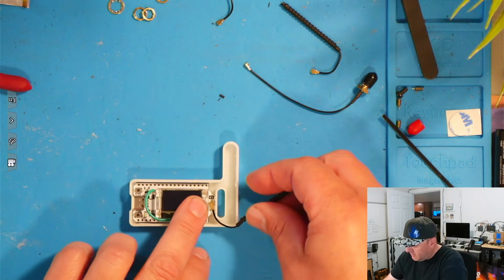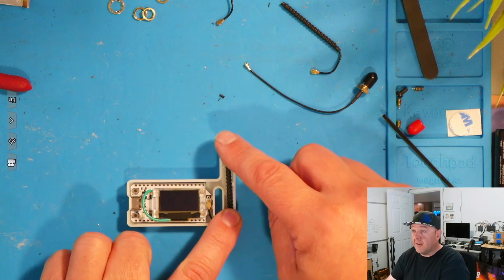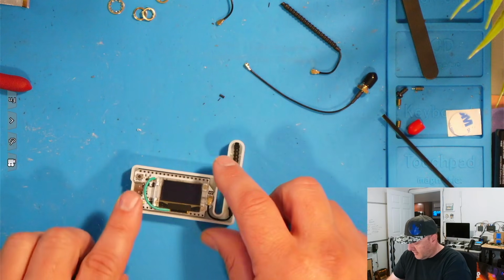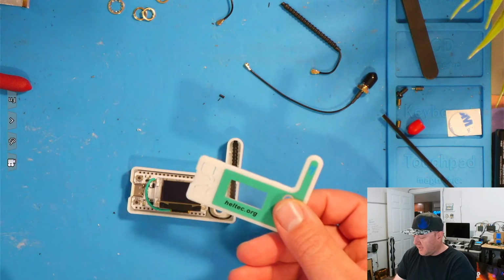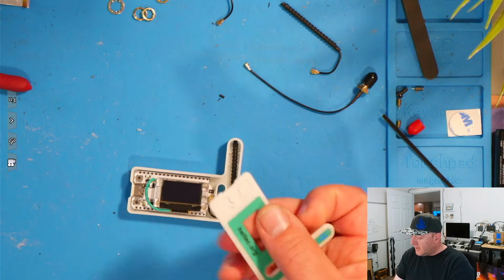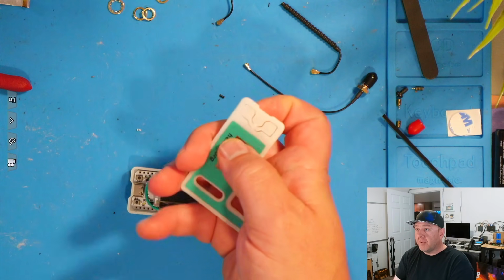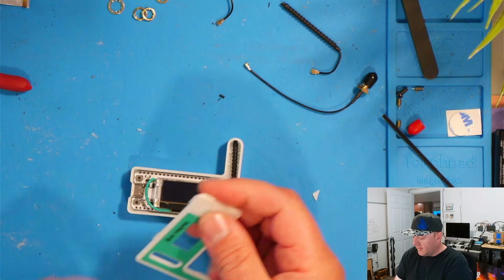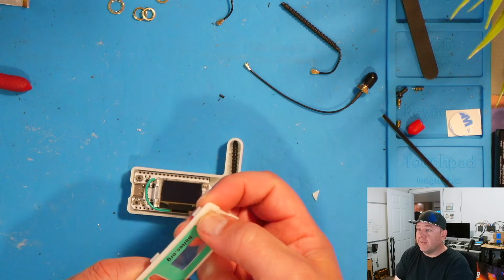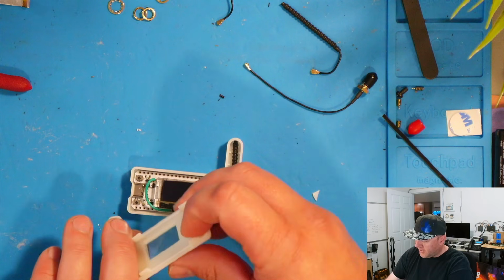Then we'll line this up, kind of push it down in there, and our internal antenna goes in like that. And then the case just kind of snaps on. Now, I've noticed most of these injection molded cases, the lower button for whatever reason is kind of stuck. So you'll want to work these buttons a little bit to free up the plastic.